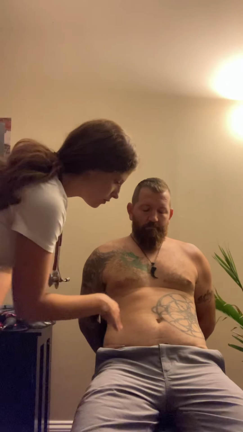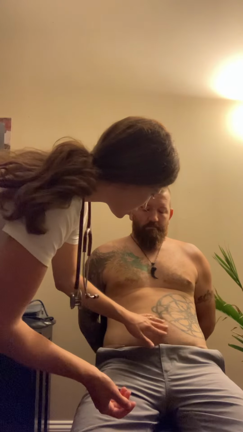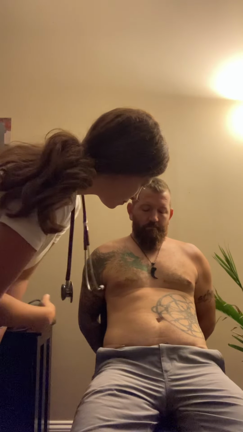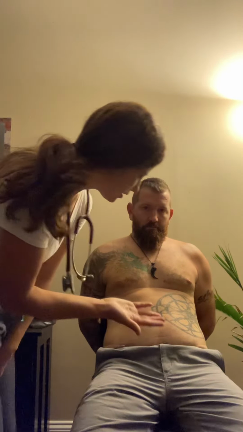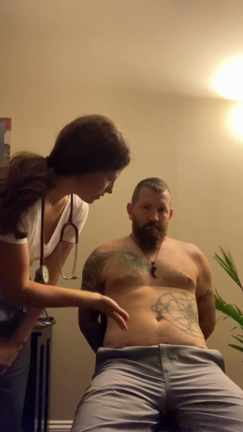The next thing that I would look at is his umbilicus area. I would check the ring, see if there's any nodules, and just really examine it. And that's what I would look at right there. And then I would have him turn around to me. I'm going to have you turn around and put your back to me.